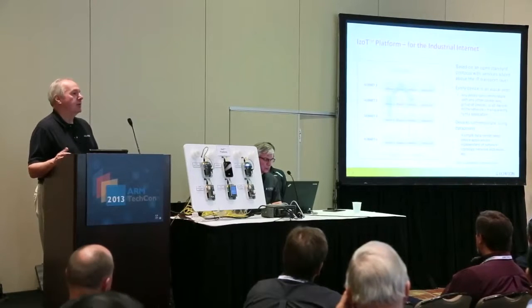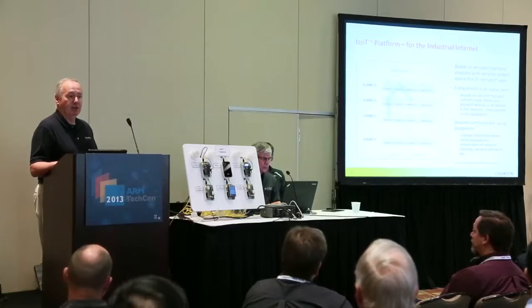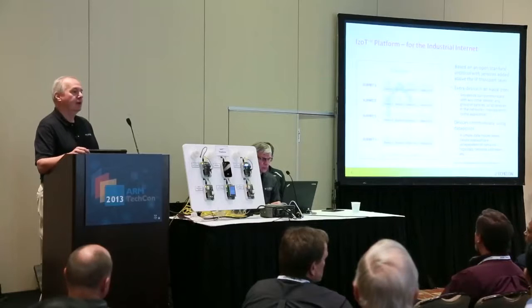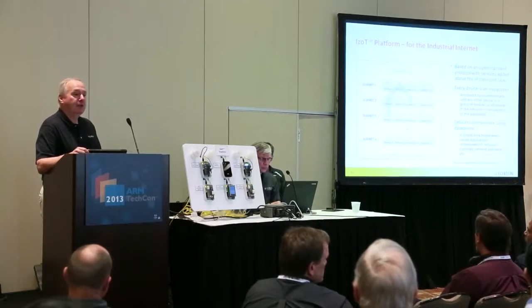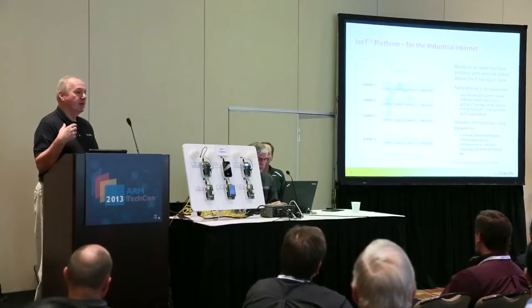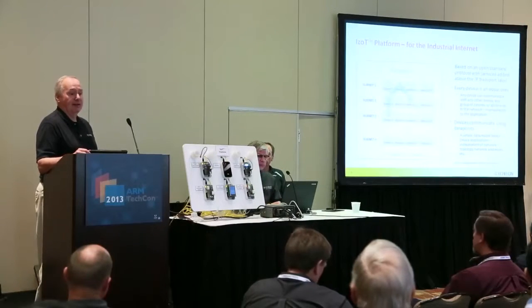So most people who are using IP with constrained devices are not using TCP. And the reason for that is TCP has got a lot of overhead associated with it, but it has a lot of great features. Things like being able to have acknowledgments and packet ordering and duplicate packet detection and all these other good things, whereas UDP does not.